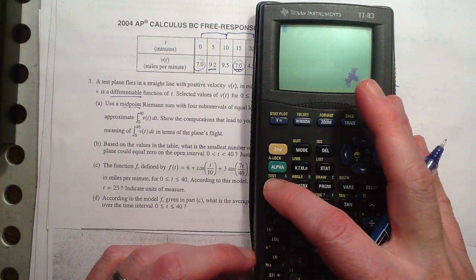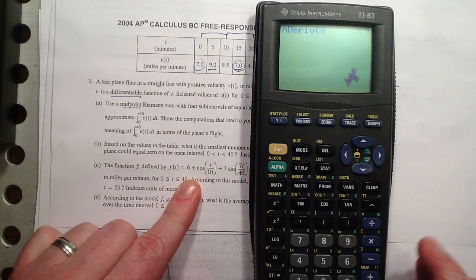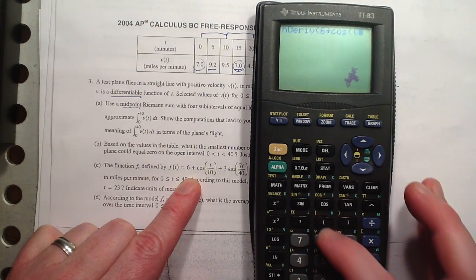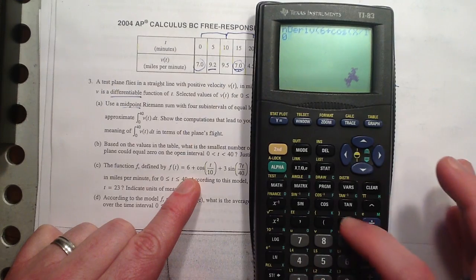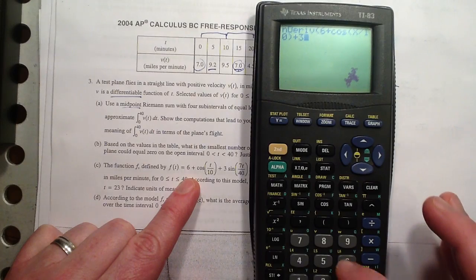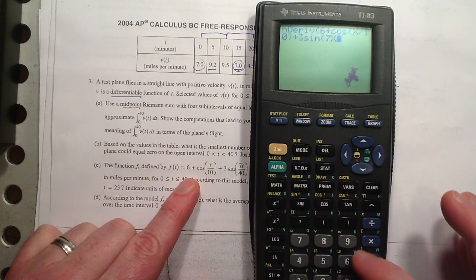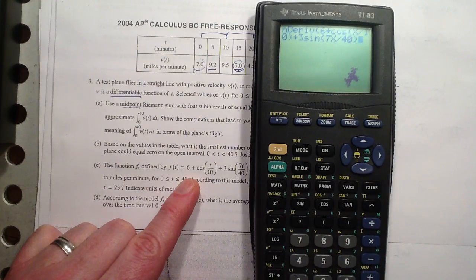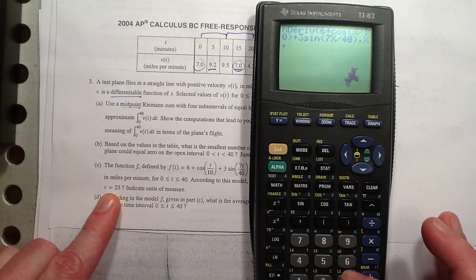So we're going to do math 8, that's our nderiv. Our function is 6 plus cosine of x over 10 plus 3 sine 7x over 40, comma x, comma, and we want the derivative at 23.